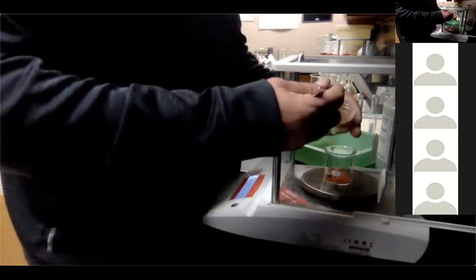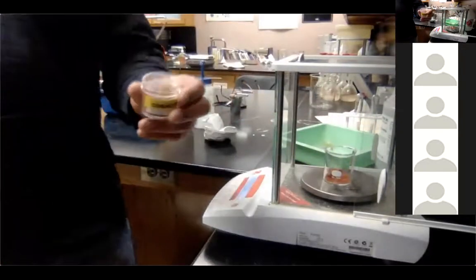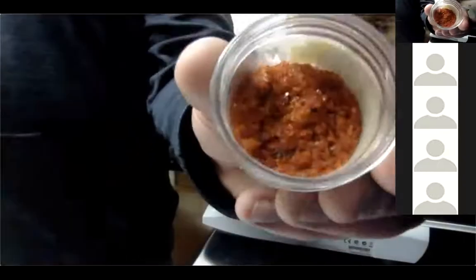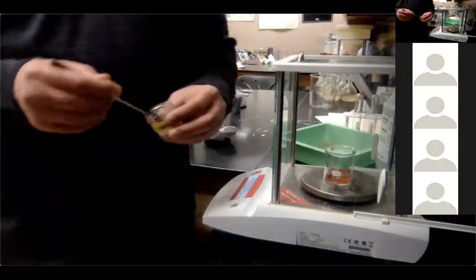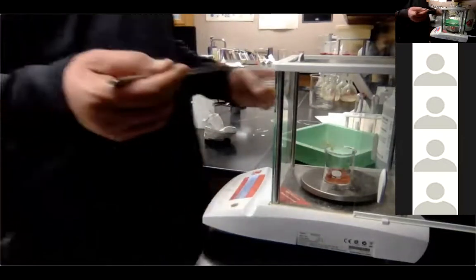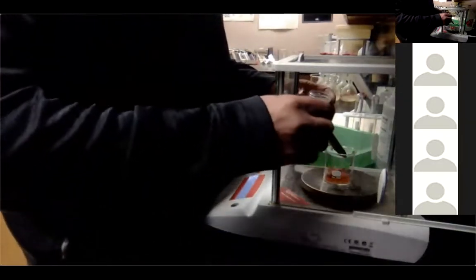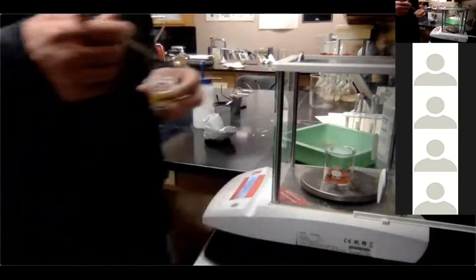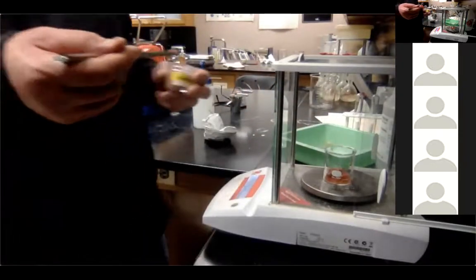The hexahydrate is in this. So remember, the hydrate is basically water absorbed into this powder. We can't see it. 5 point what? 5.8214.